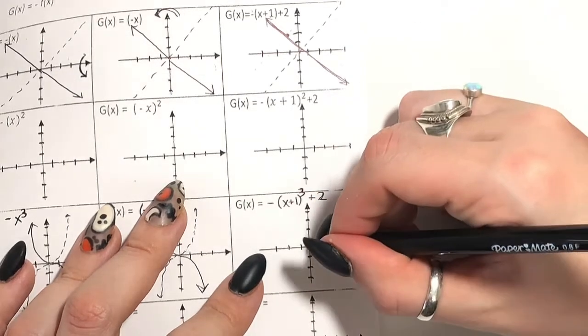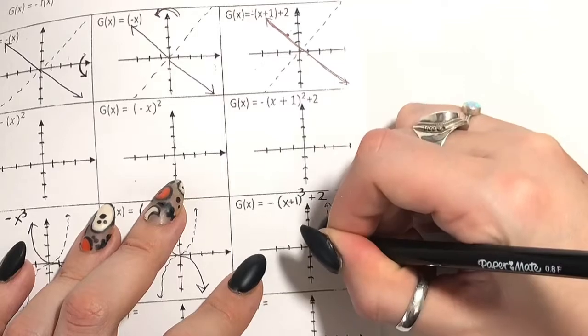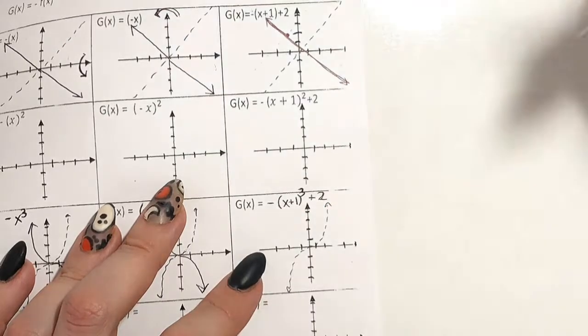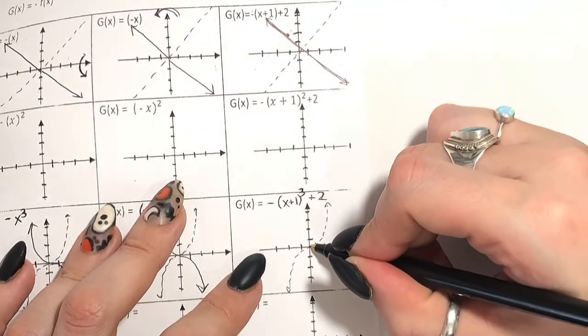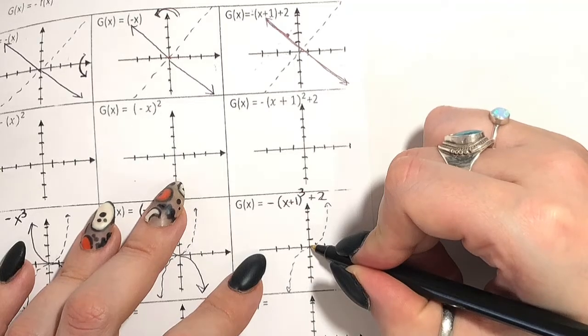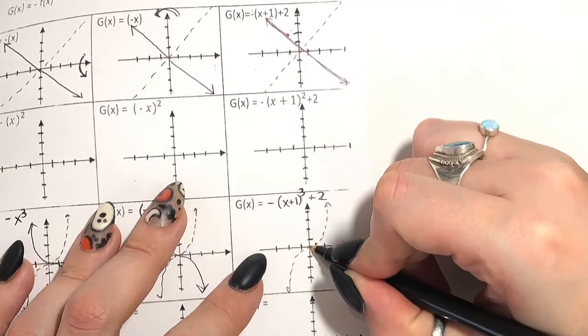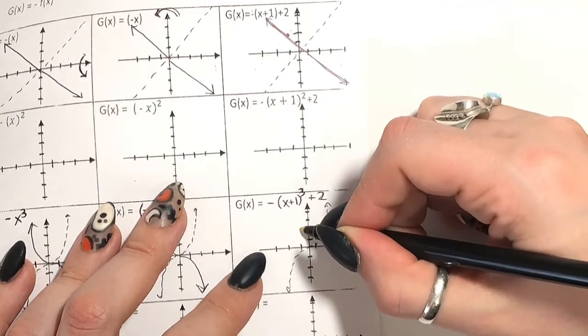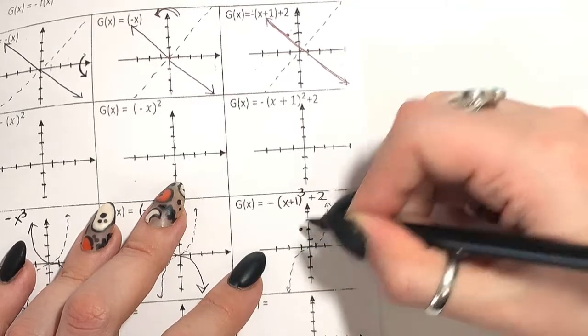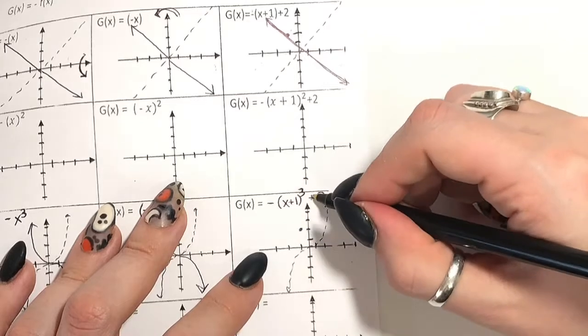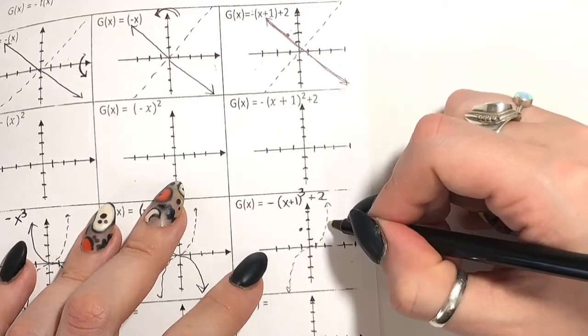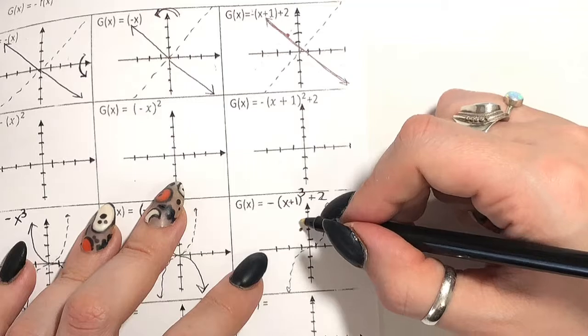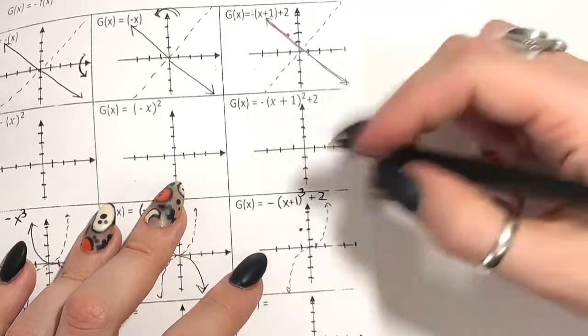So here is our parent function shape, just for reference again. So instead of going through 0, 0, I'm going to do my shift first. I think doing the shift first is easiest. So I'm going to shift it left 1 and then also up 2, so that our center is now right here. And if I didn't have a reflection, I would just draw it to be the same shape as this guy. But we're also reflecting it. That negative is telling us to flip it upside down.